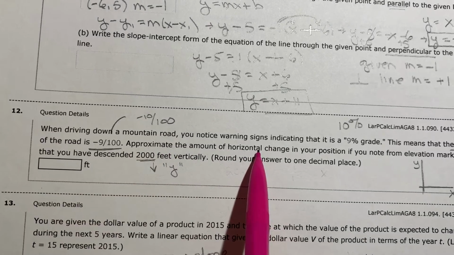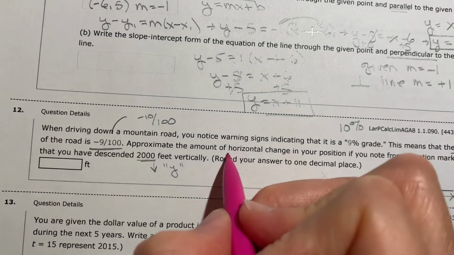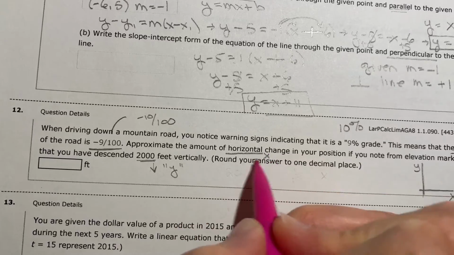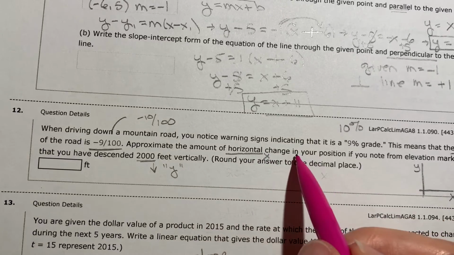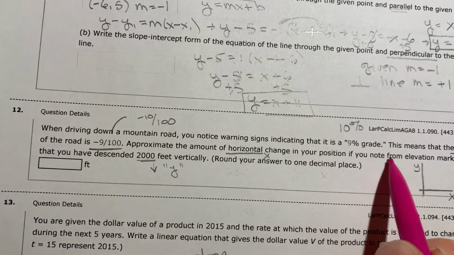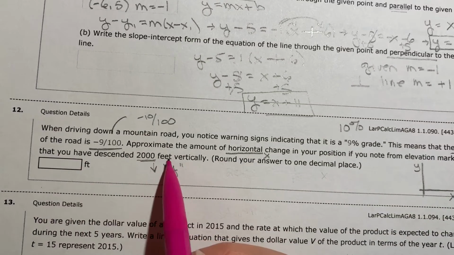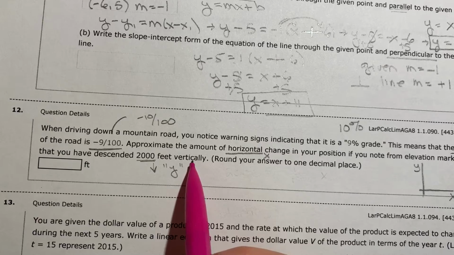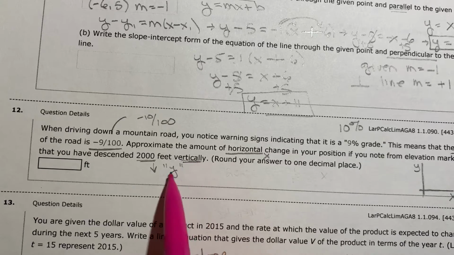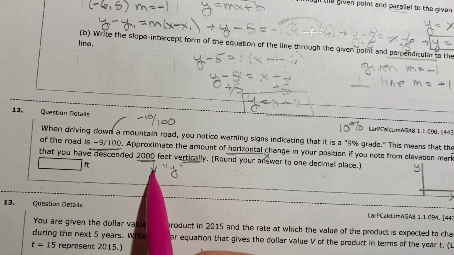Approximate the horizontal change. So horizontal, think that's x-axis. In your position, if you note from the elevation markers that you have descended 2,000 feet vertically. So vertically is your key word here, which tells you your y value is 2,000.